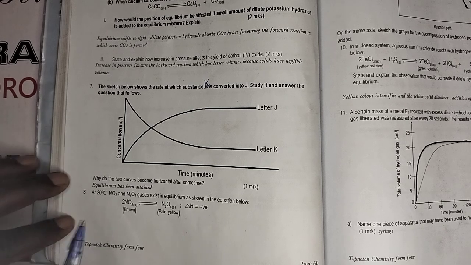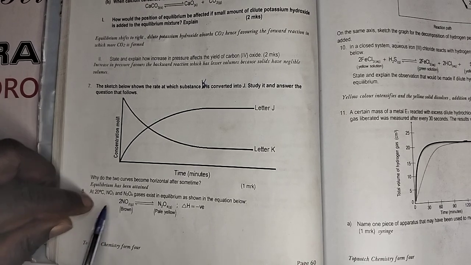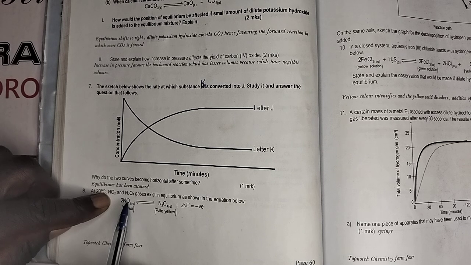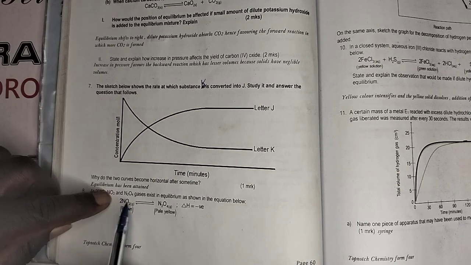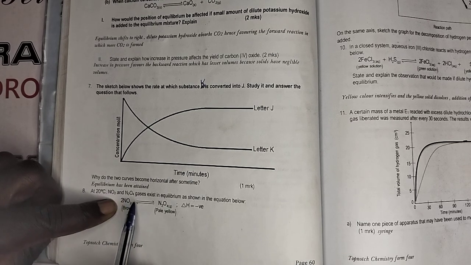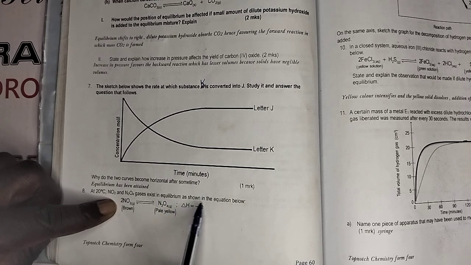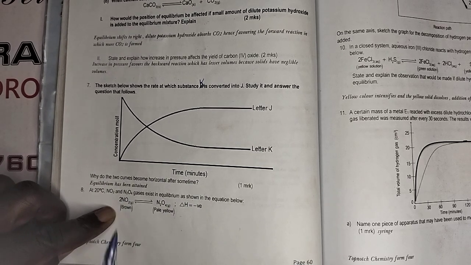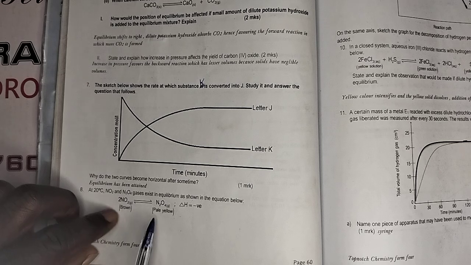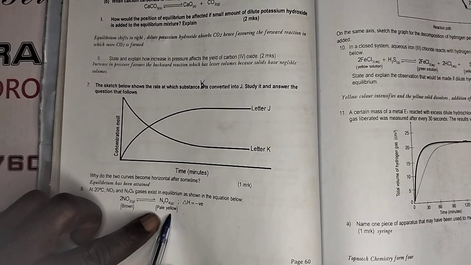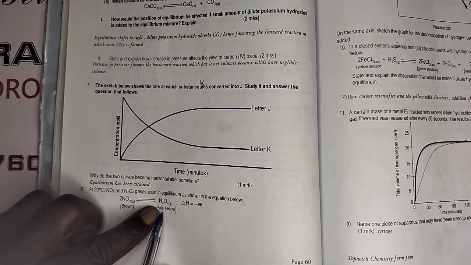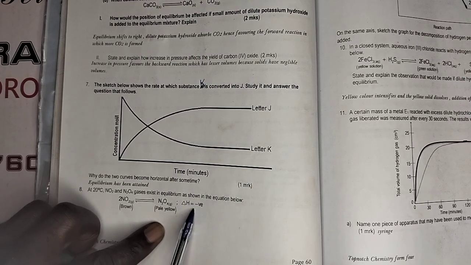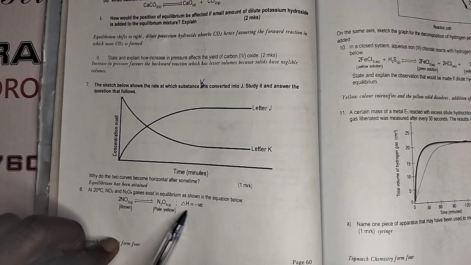Look at question number 8. At 20 degrees, nitrogen dioxide gas and dinitrogen tetroxide gas exist in an equilibrium as shown below. You can see this is the brown nitrogen dioxide gas, then we have this pale yellow dinitrogen tetroxide. The forward reaction is negative, it means the forward reaction is exothermic.